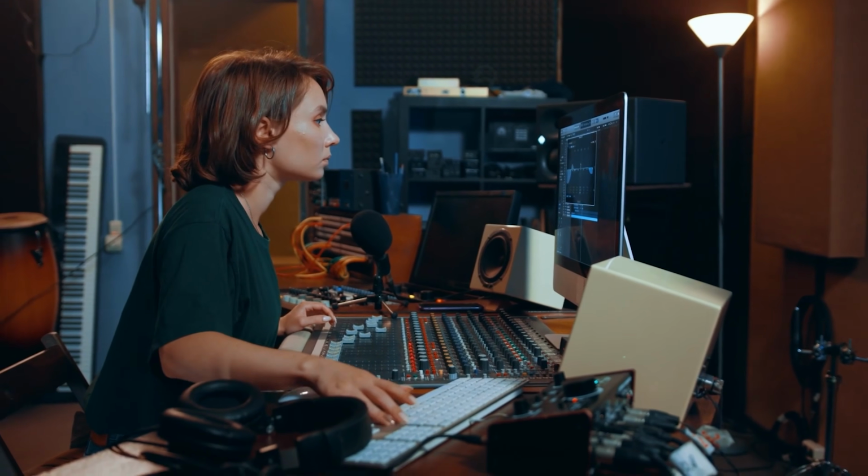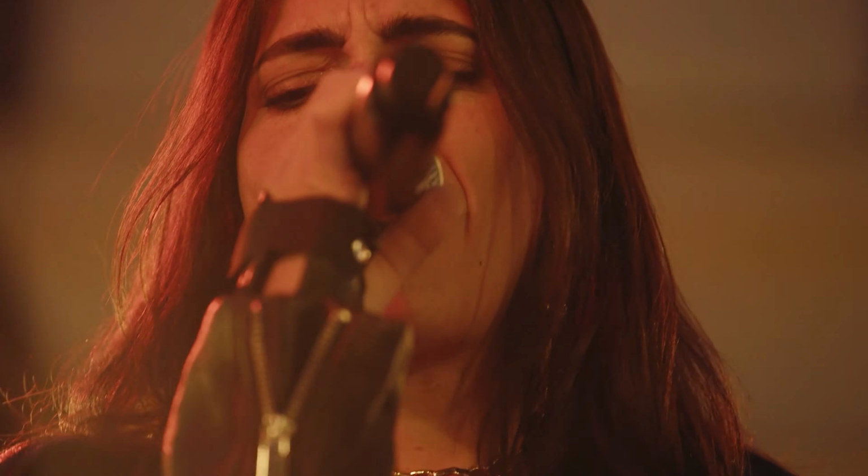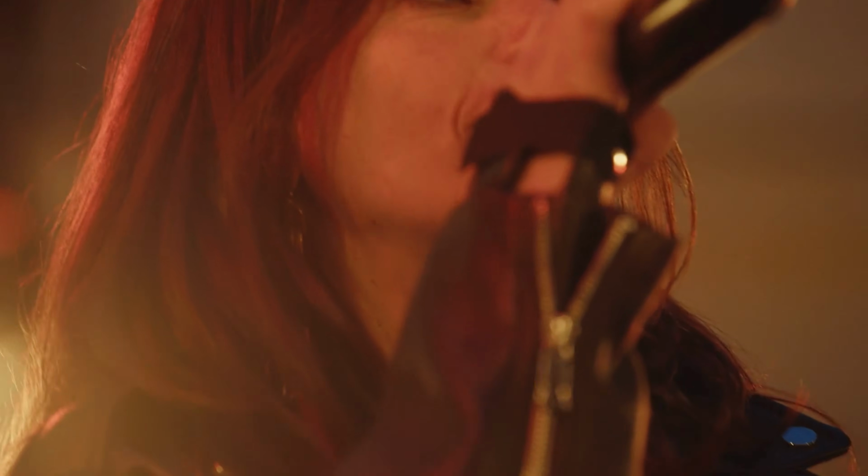The production is crisp, and those arpeggios are perfect. They're going to give our video engine clear data points to sync the visuals to. We have the sound, now we need a star.